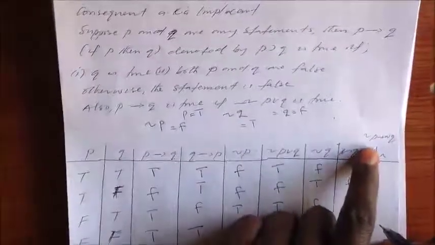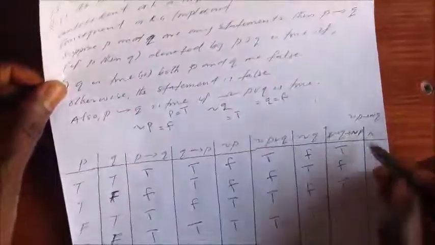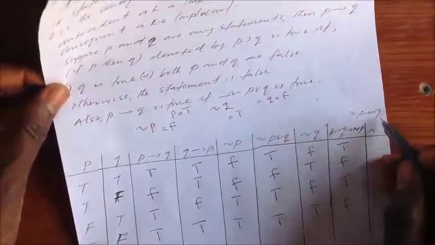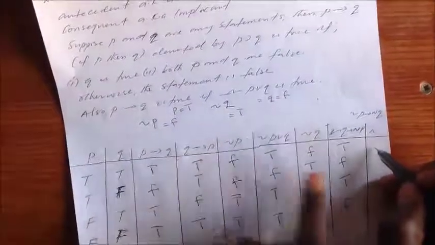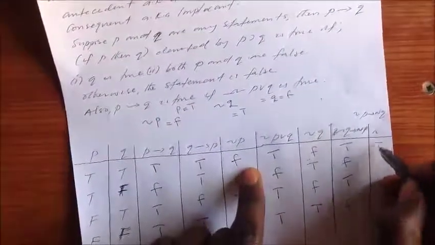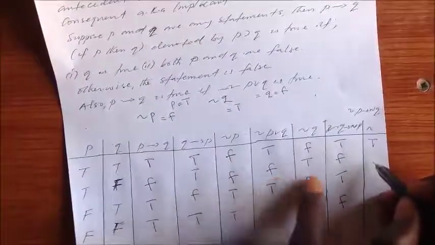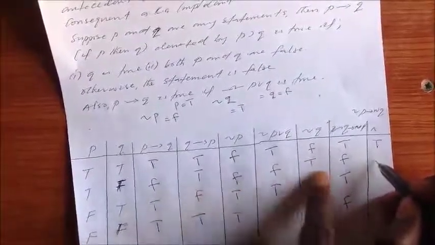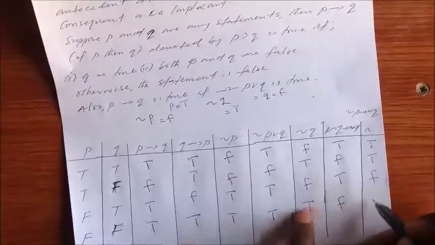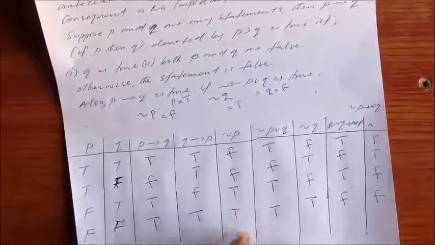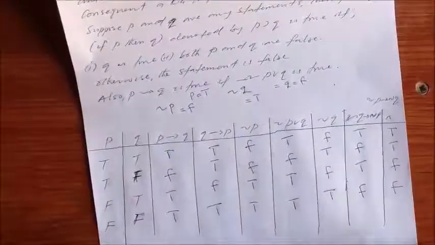You understand? So now we take the negation of P implies the negation of Q. Meaning this implies this. False, false is true. True, false, since Q is true. False, true is false. True, true is false. So this is all about the negation.